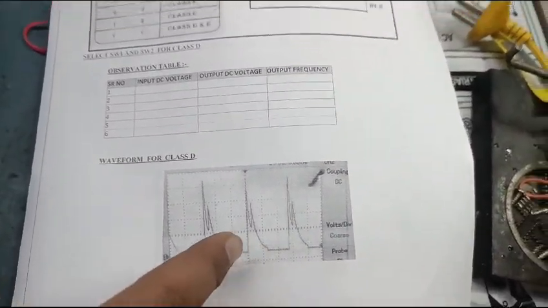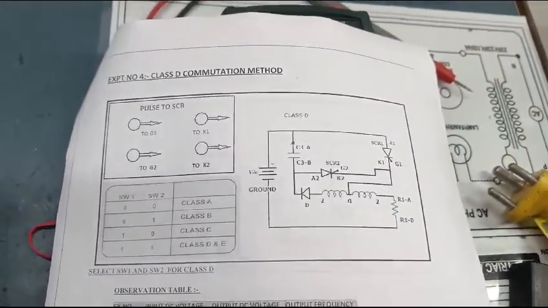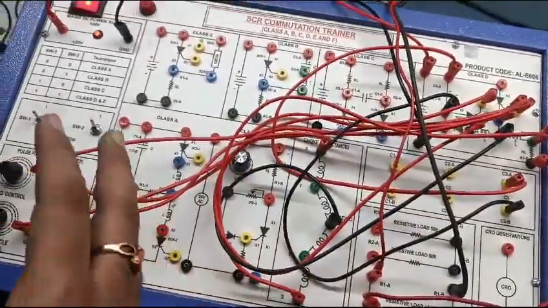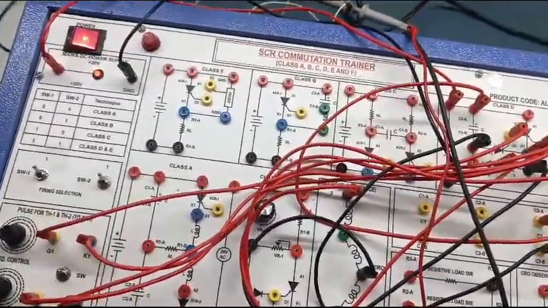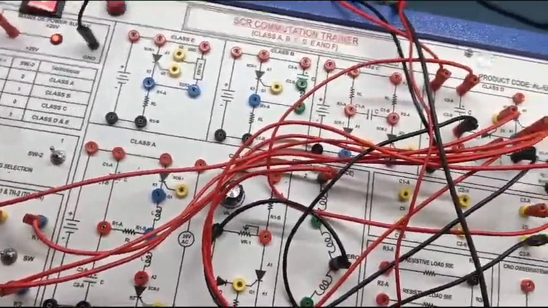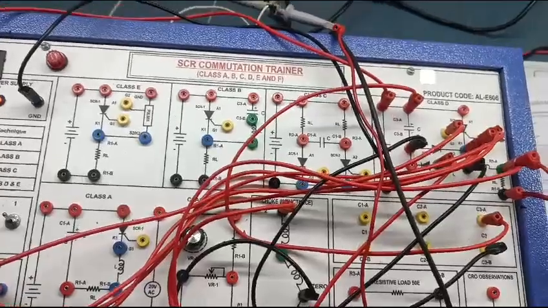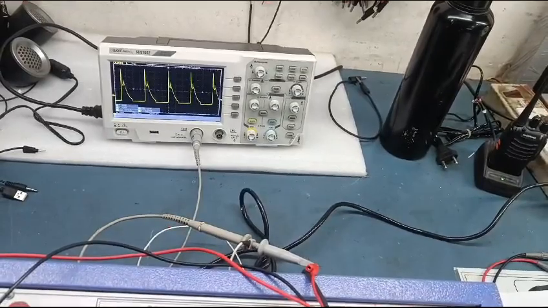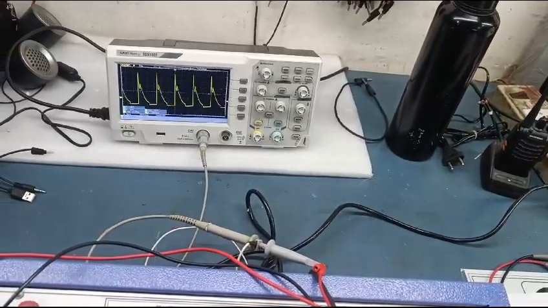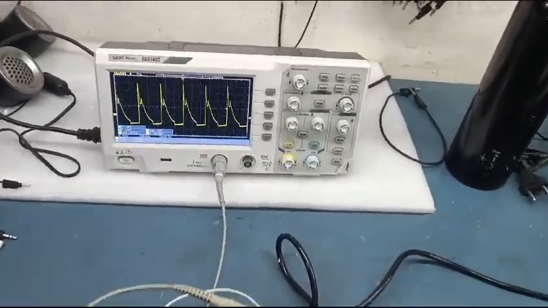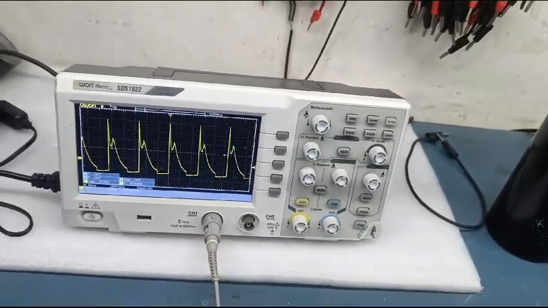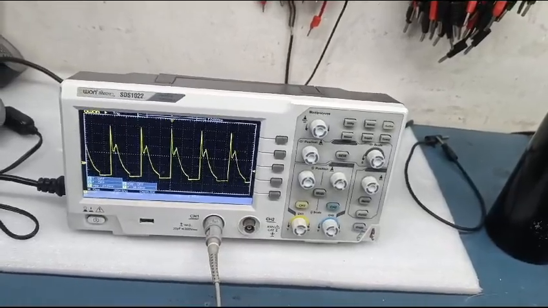Showing in your DSO as per our manual. Make sure that in class D and class E both, the frequency control and our duty cycle control are showing in your result.